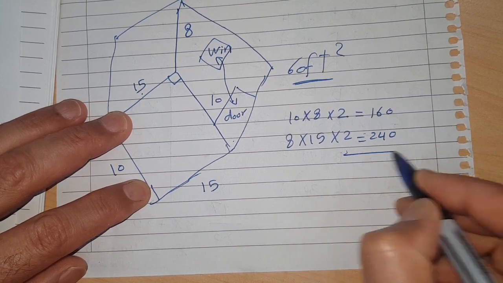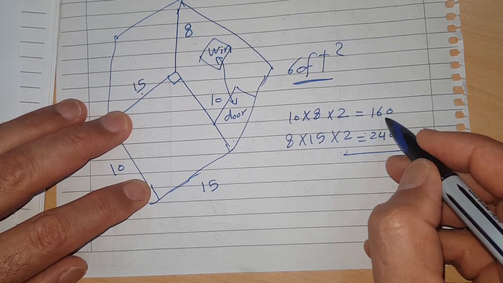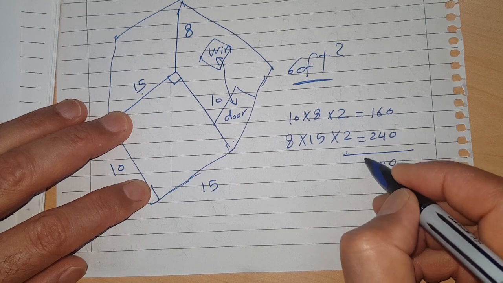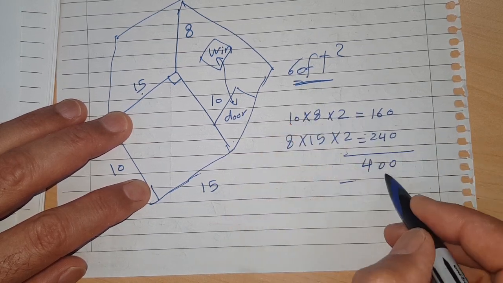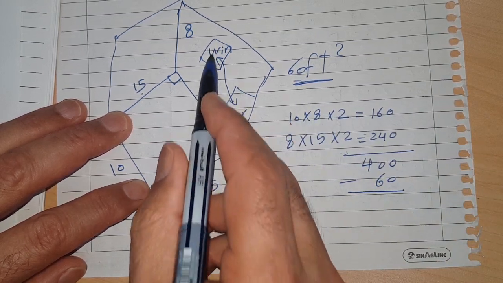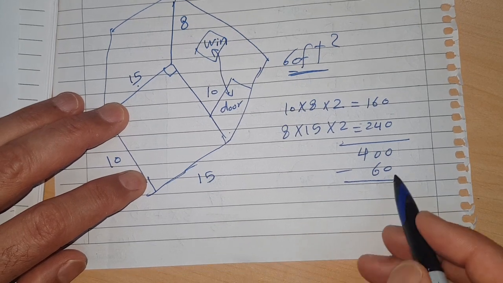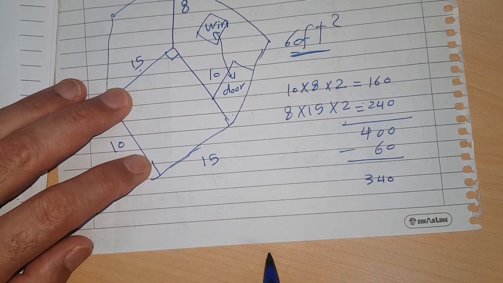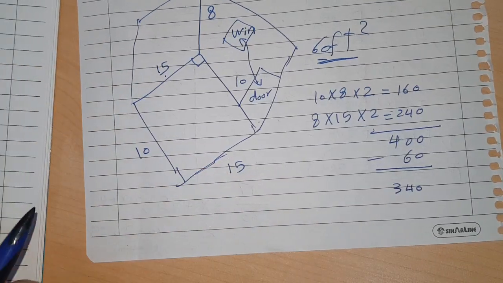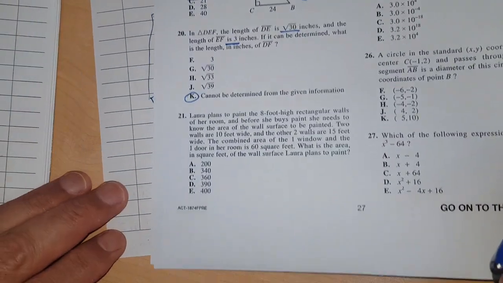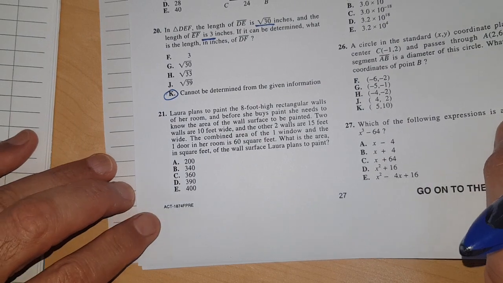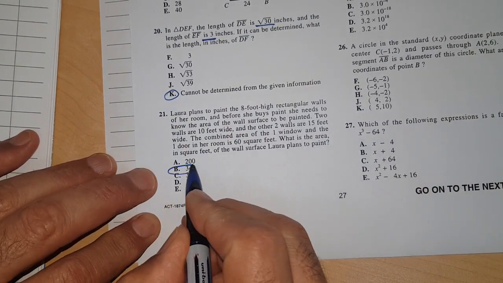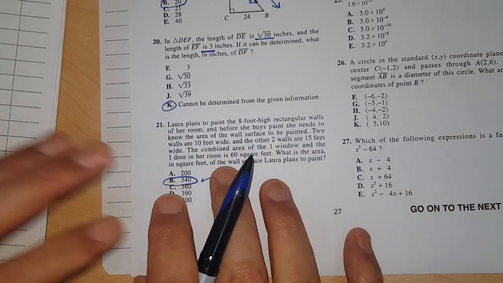This sum is 400. Take away this 60 because you will not paint the door and the window. It will be 340 square feet. So the area of the wall will be 340. This one, answer B. Okay.